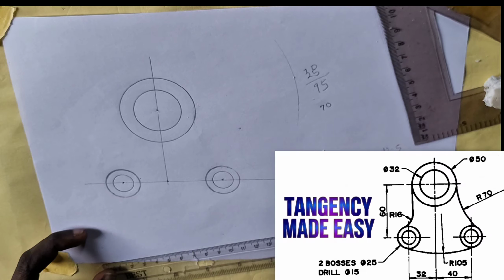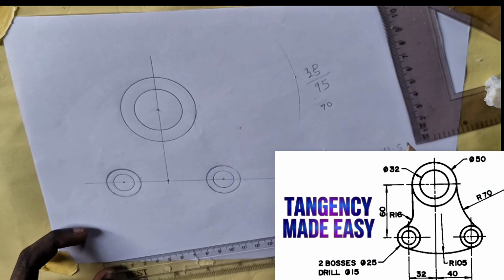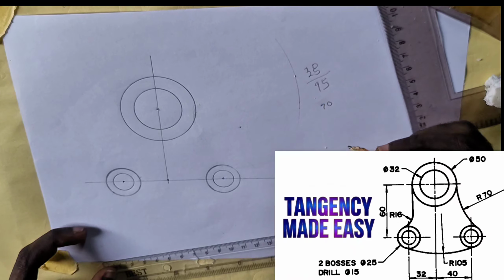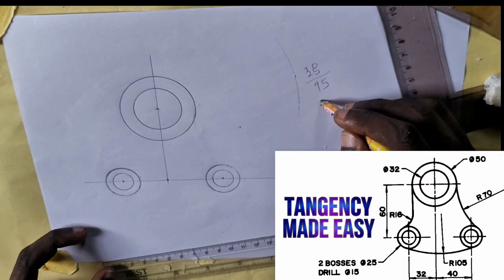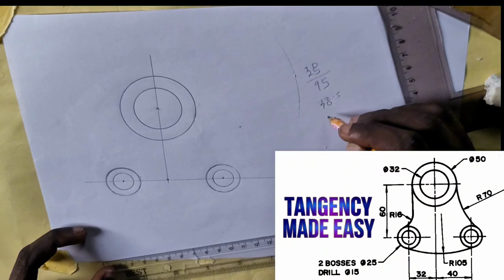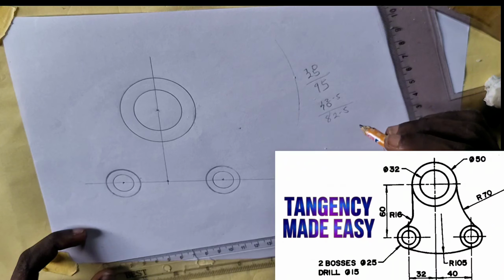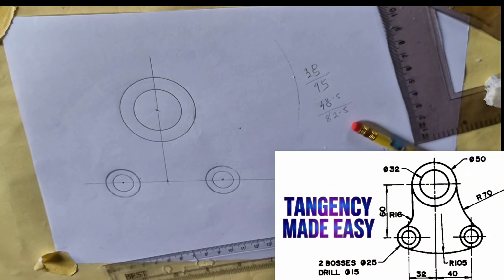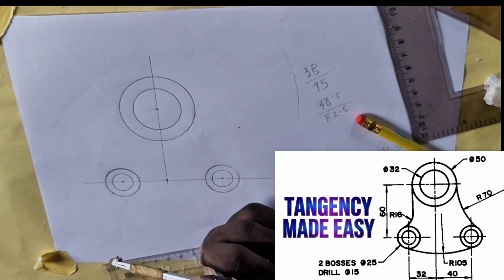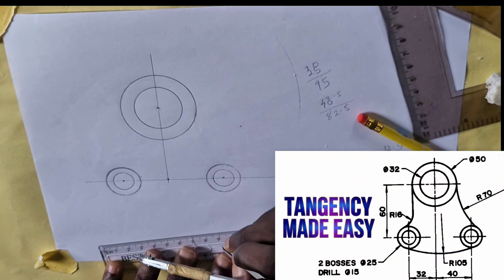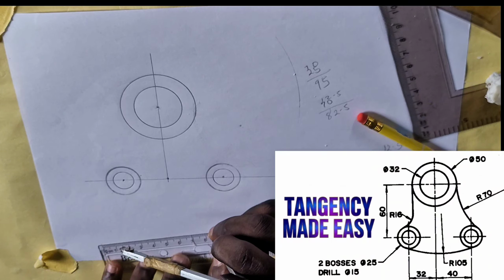So the radius is 12.5, right? So 12.5 plus 70 millimeters will be 82.5 millimeters. So I will measure 82.5 millimeters using my compass.